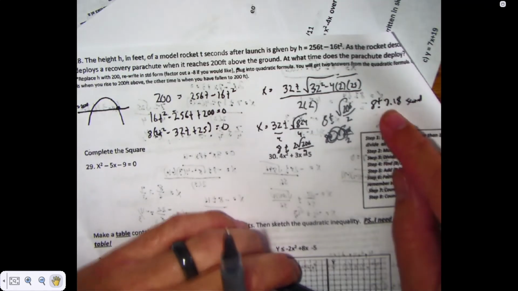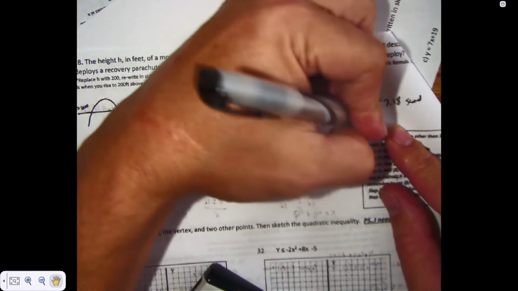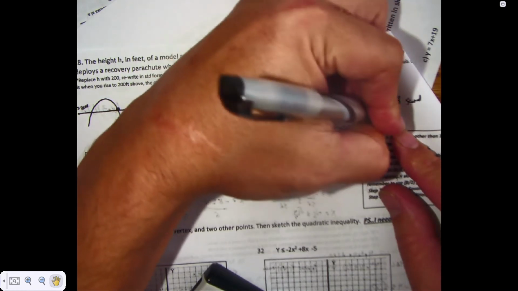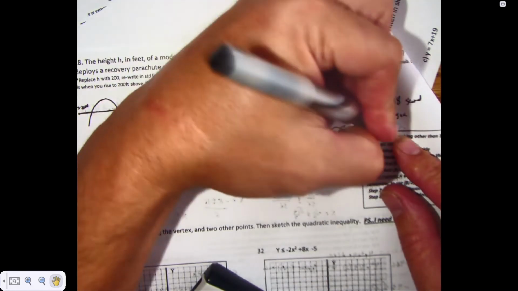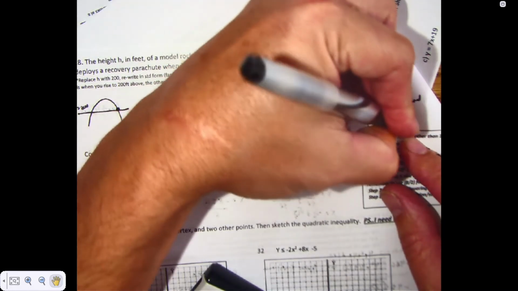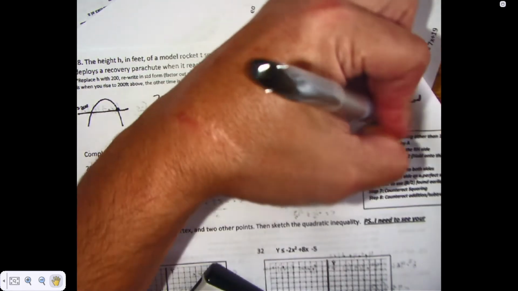Which one matters? Well, if you did the subtraction, you get that your time is roughly 82 hundredths of a second. And if you did your addition, you get that your time is about 15 1/18 seconds. Those are the 2 times that the parachute hits that 200 foot mark. The first time would be over here on the way up. The second time would be on the way down. So it's 15 1/18 seconds.